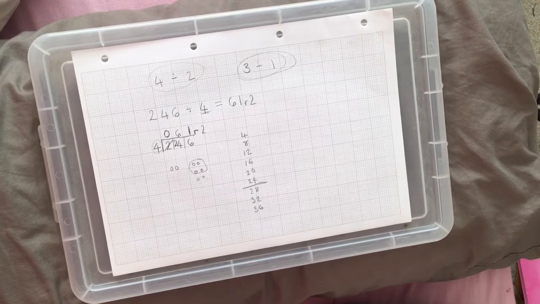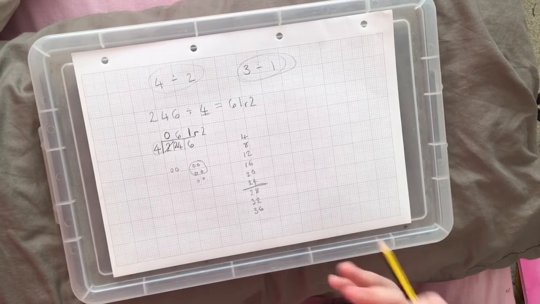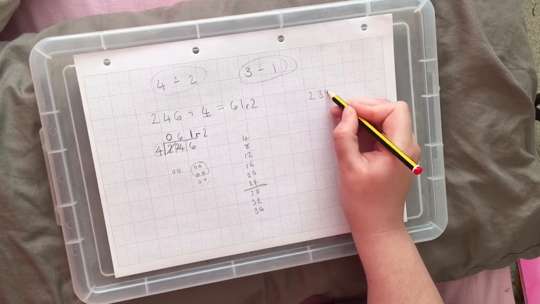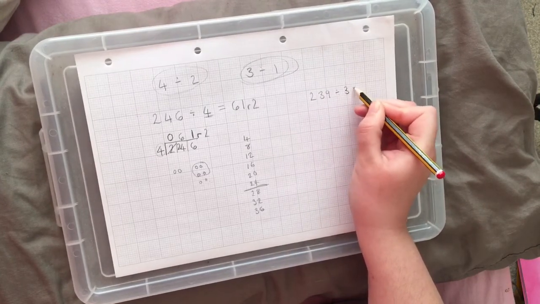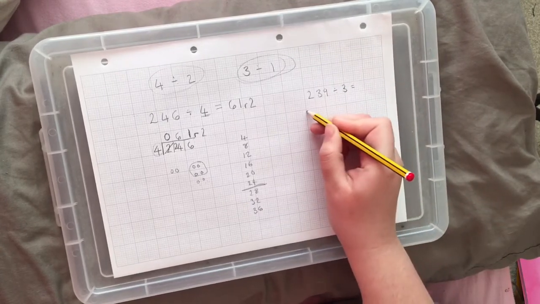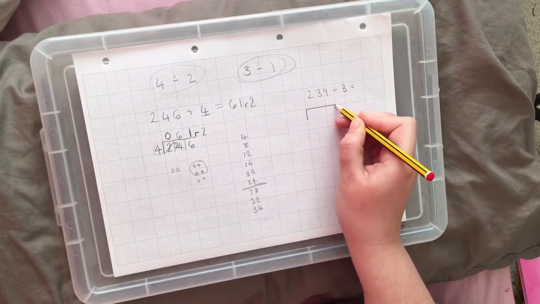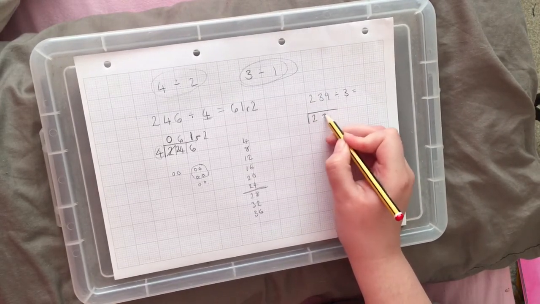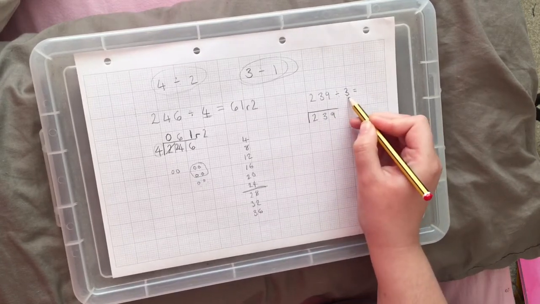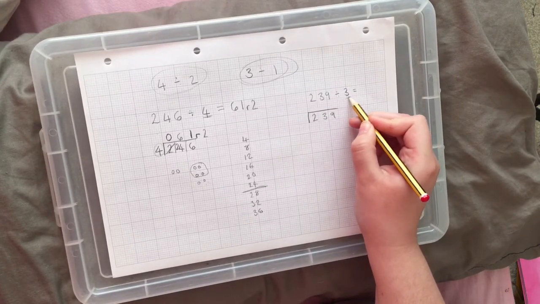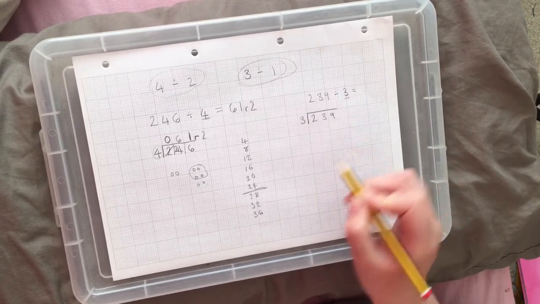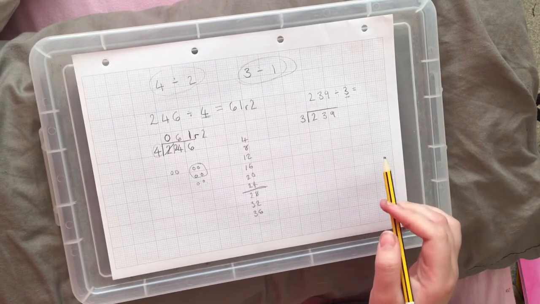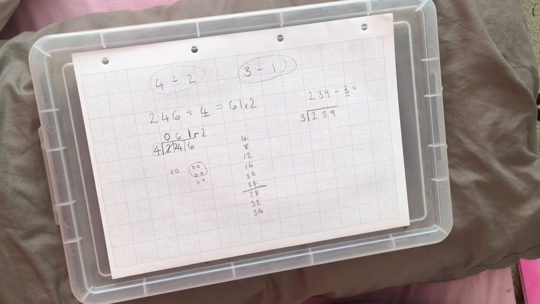Now I'm going to give you one to have a go at yourself, so I'll help you lay it out. 239 divided by 3 is your number. So we need to lay out our bus stop, and you need to put your big number in the middle, so 239 in the middle, and then your bus, the number you're dividing by, over at the side. Okay? Have a go and see if you can work this out. Write the 3 times table down the side of your paper if it helps. Okay? I'll give you a minute.